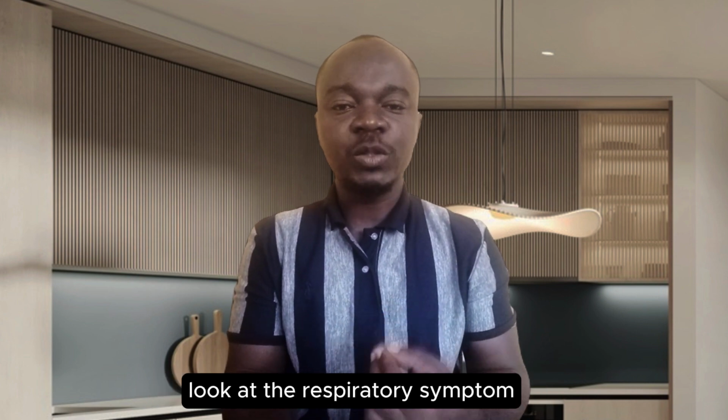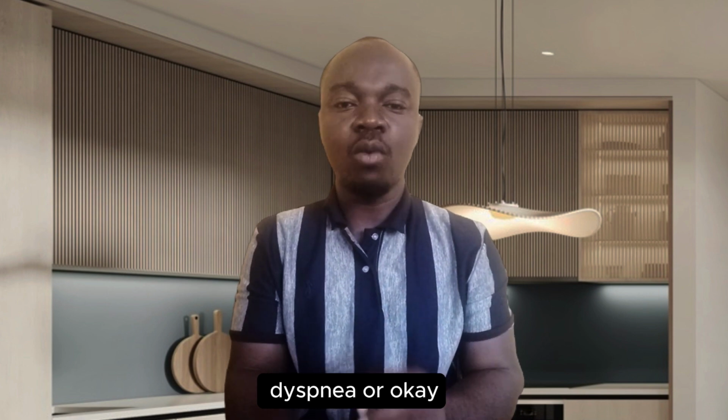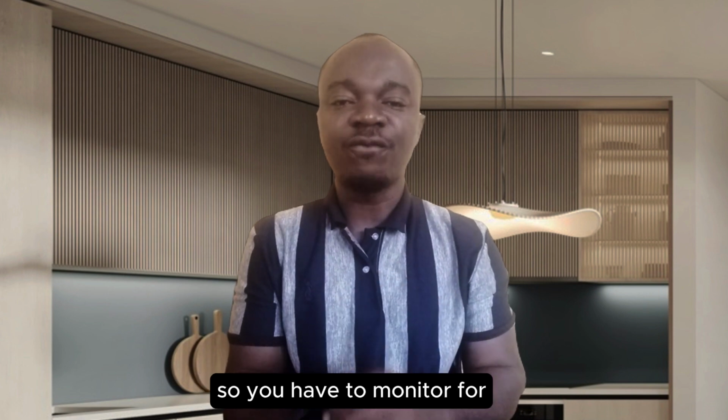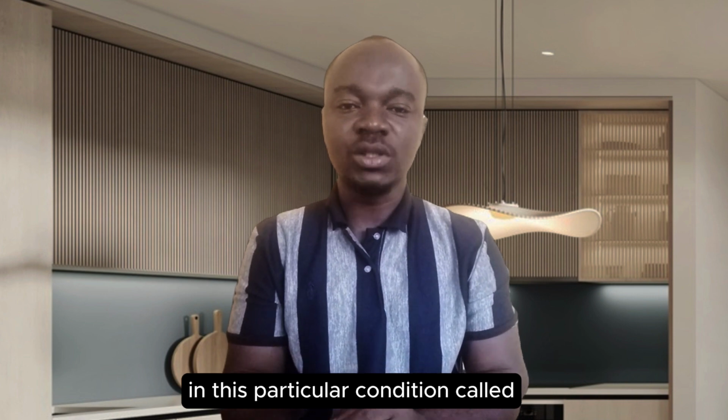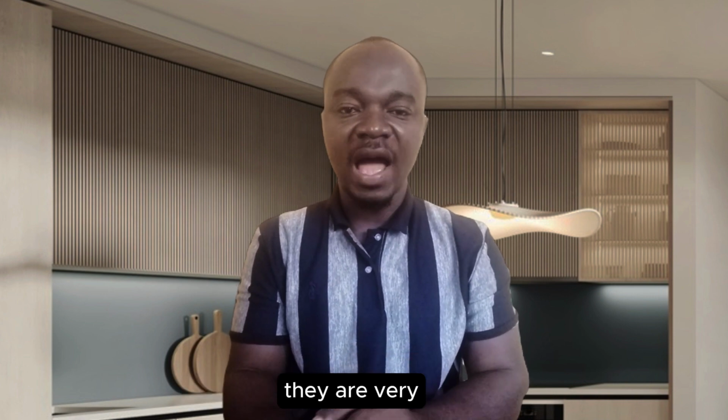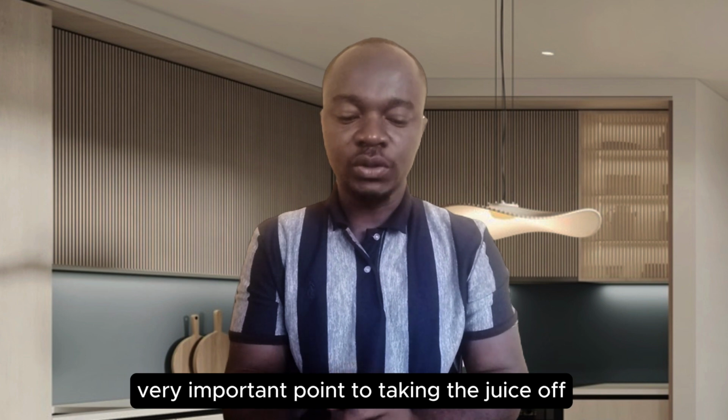Remember, respiratory symptoms like respiratory distress and dyspnea will all occur with heart failure. So you have to monitor for any sign of heart failure in this particular condition called endocarditis. They are very, very important points to take notice of.